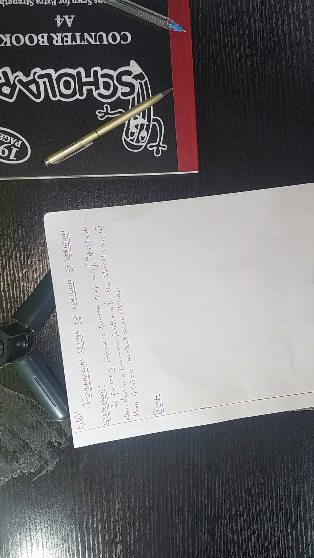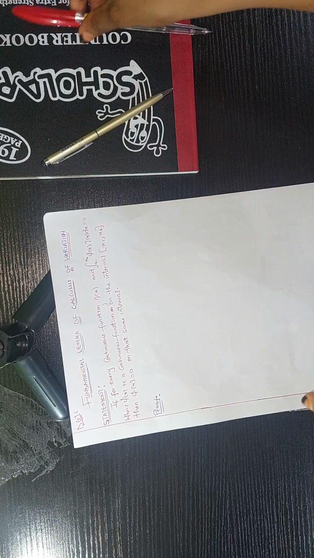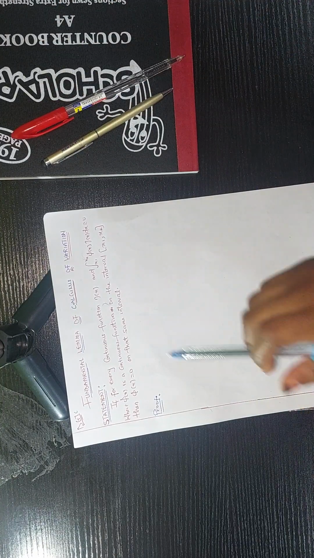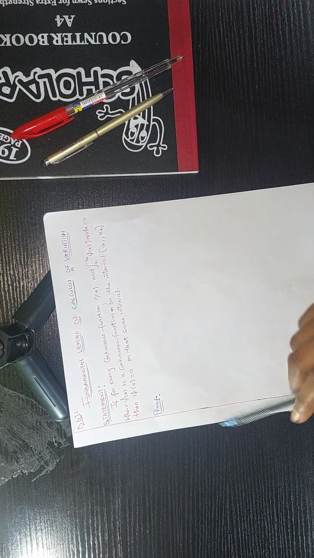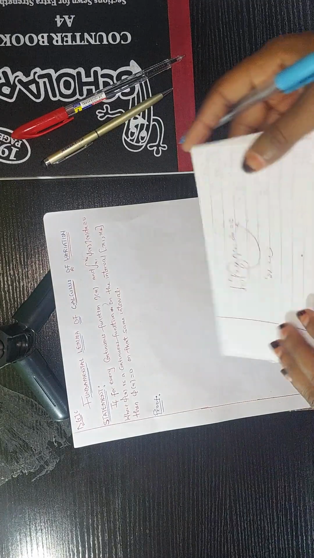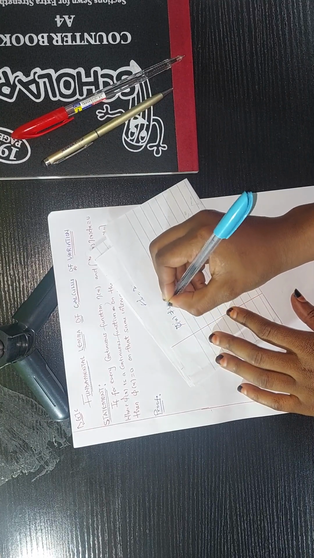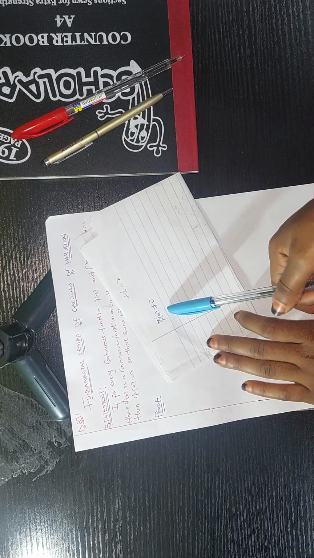So the first thing is that we'll be proving using contradiction. We are asked to prove that phi of x equals 0, right? Then we'll prove, what if I have my phi of x not equal to 0?